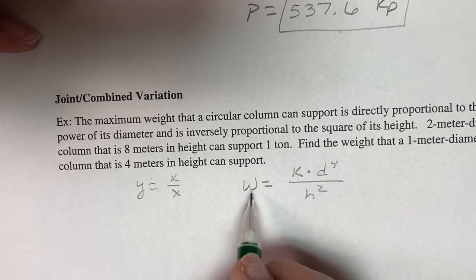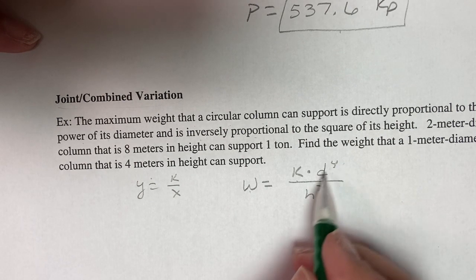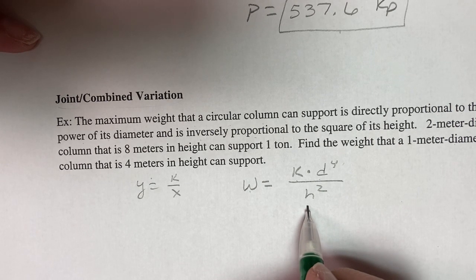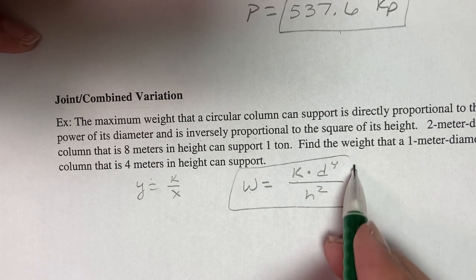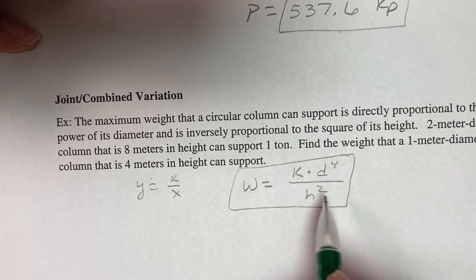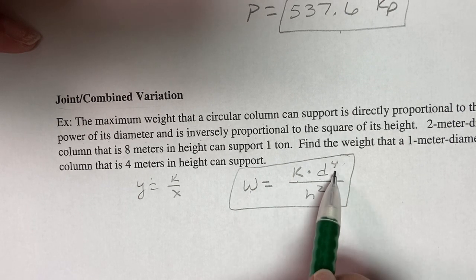So wow, the weight is directly proportional to the diameter to the fourth power and inversely proportional, which means it's going to go on the bottom, to the square of its height. So there's my crazy looking equation. Now again, we have to find k. So we have to be given a situation where we know the weight, the diameter, and the height.